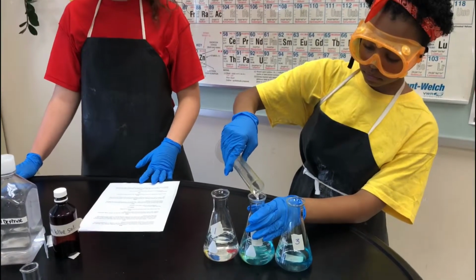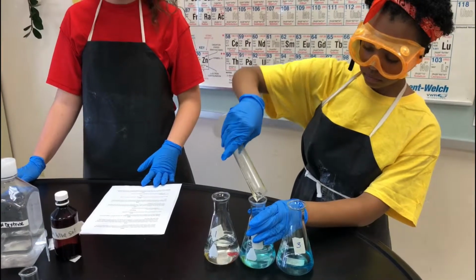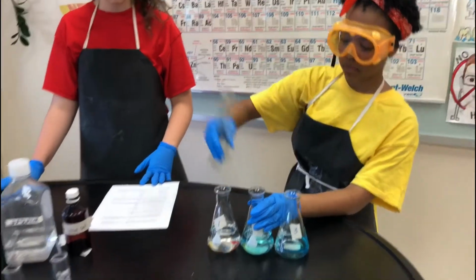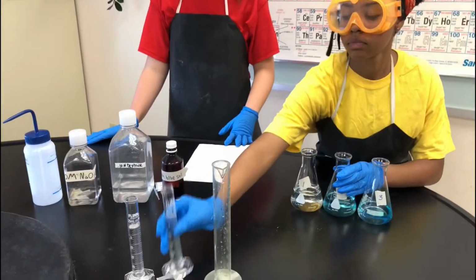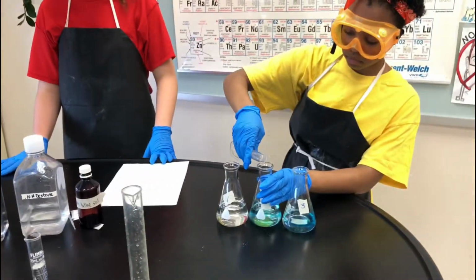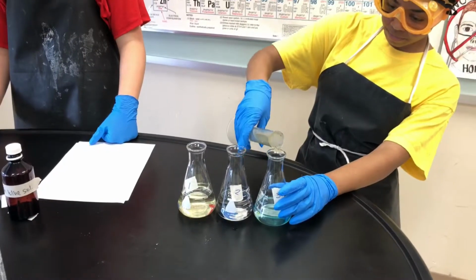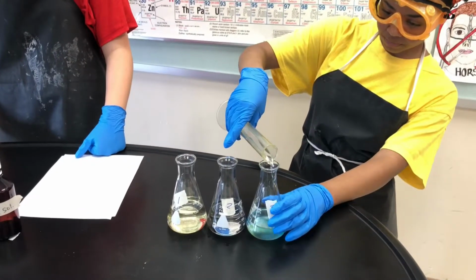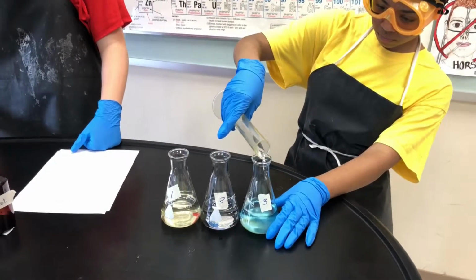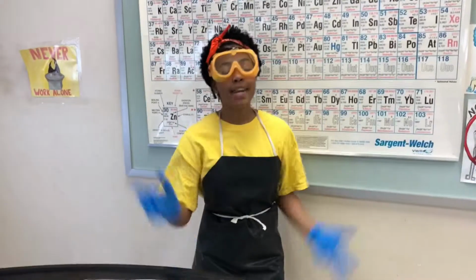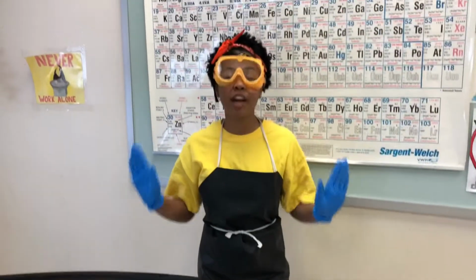For flask number 2, we're going to add 50 milliliters of our sodium hydroxide solution and 25 milliliters of distilled water. For flask number 3, we're going to add 75 milliliters of our NaOH solution. Now we have to let the flask sit and wait for the color to fade.